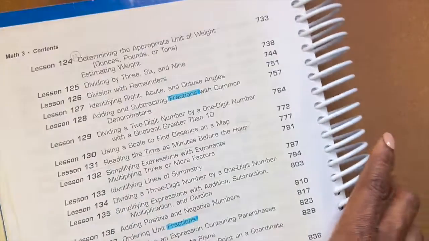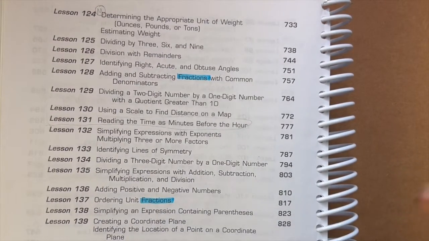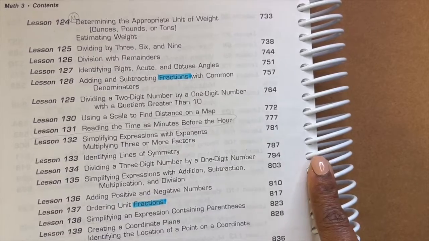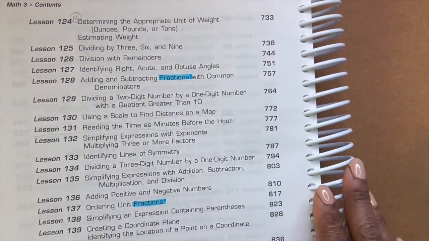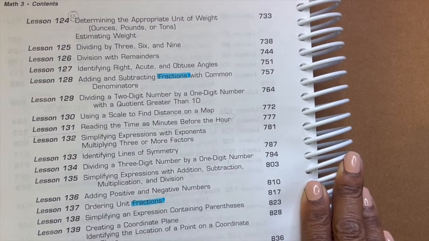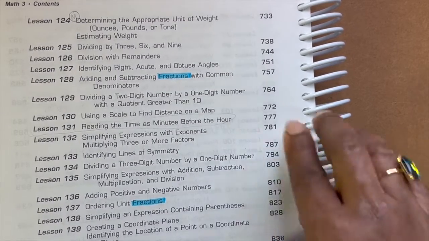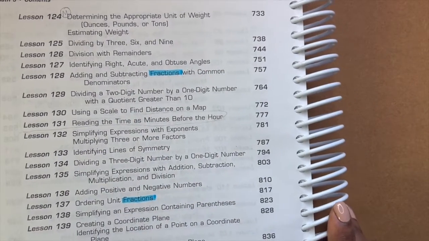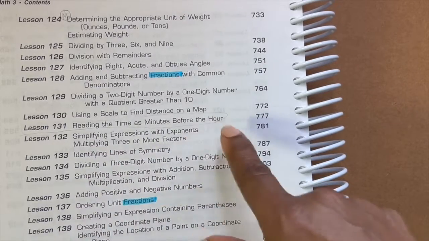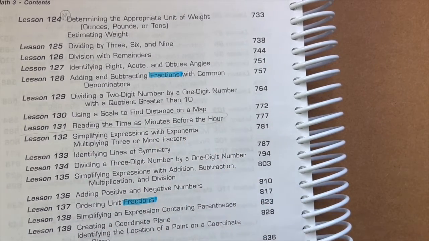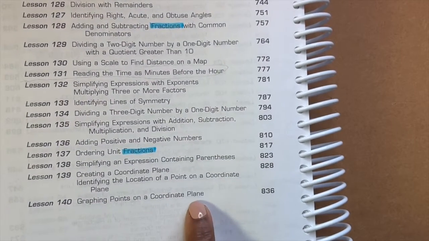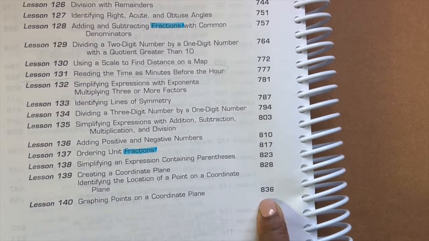And then for Saxon, now, you know, fractions are all dispersed throughout the lessons, the 140 lessons. But as you're pulling up the rear with your school year, you do see 2 fraction lessons, okay? And so we've got just this whole page. We've got division, geometry, adding, subtracting, common denominators. That's your fraction work. You got reading time, lines of symmetry. Y'all just look at that, okay? And then your last lesson is graphing points on a coordinate plane, page 836, by the way.